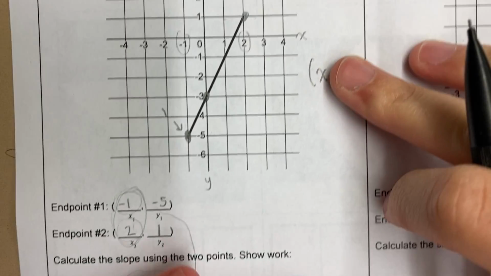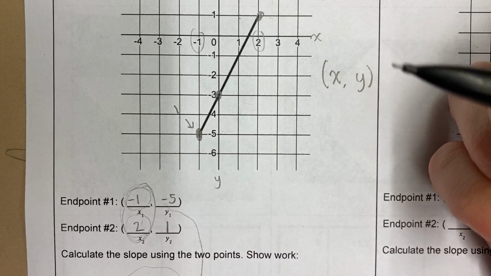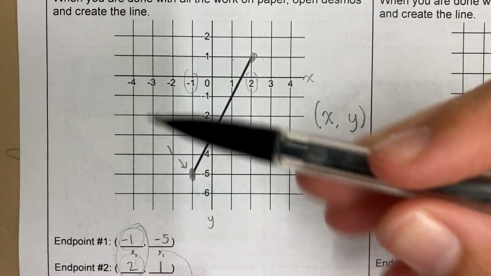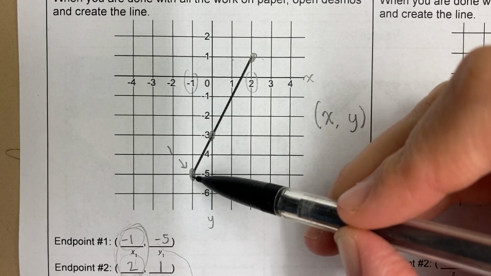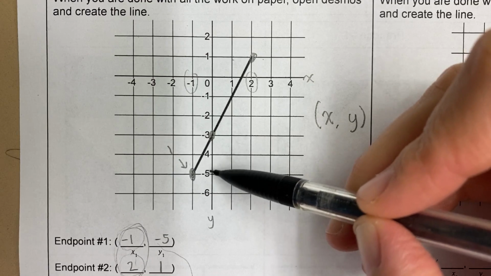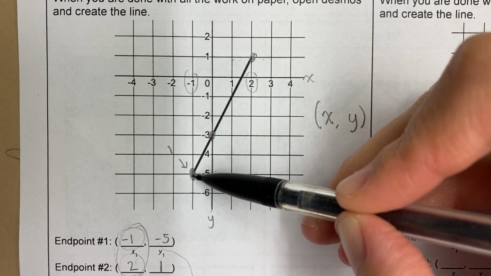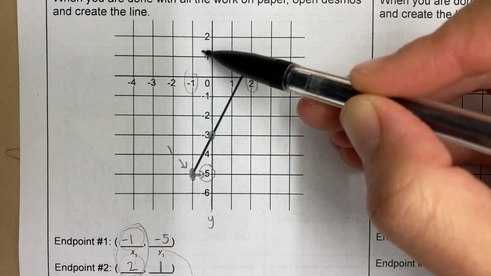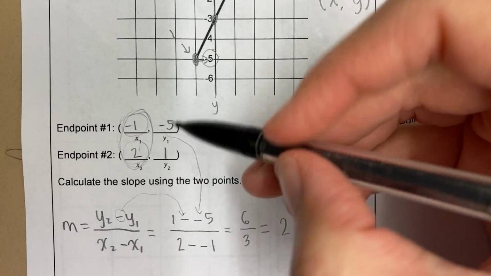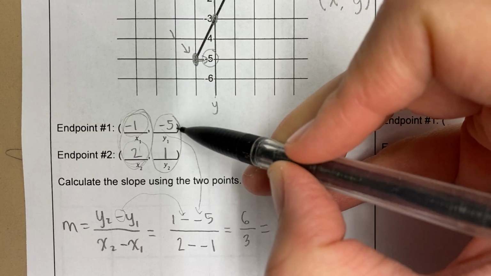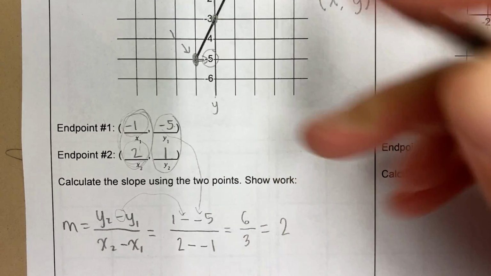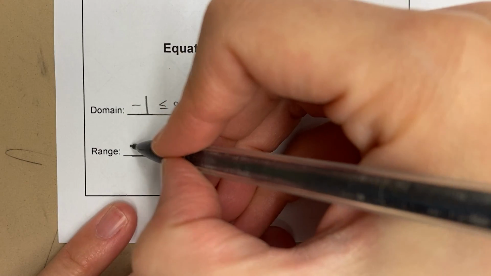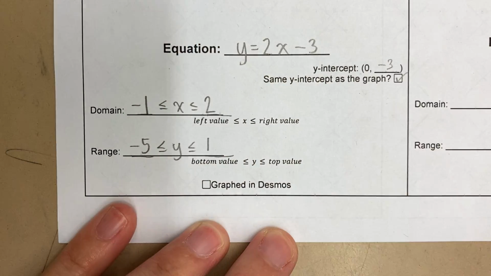Okay, this time let's look at the graph first, and we'll look at the points second, but we'll see once again that we can look at either one. So the range is the bottom value. So here's the bottom of my graph. I'm looking now for y values for the range. So here's my bottom value, -5, to my top value, 1. I can see the y values here, same deal. The smaller value is going to be the bottom value. The larger value is going to be the top value, -5 to 1.